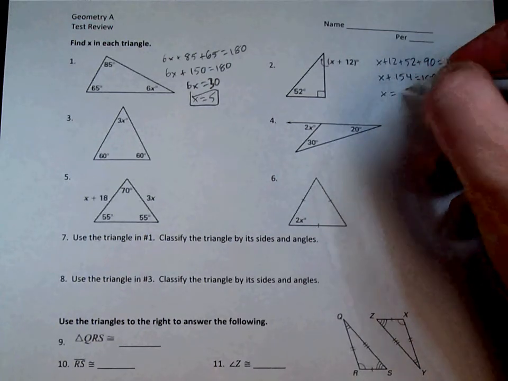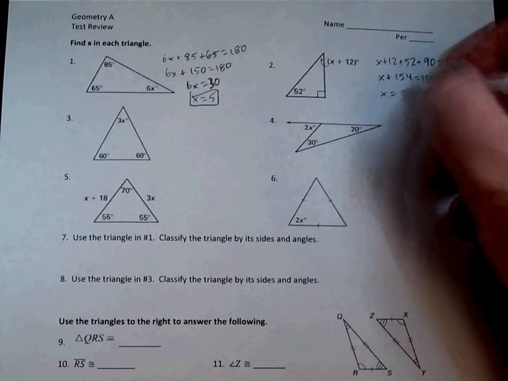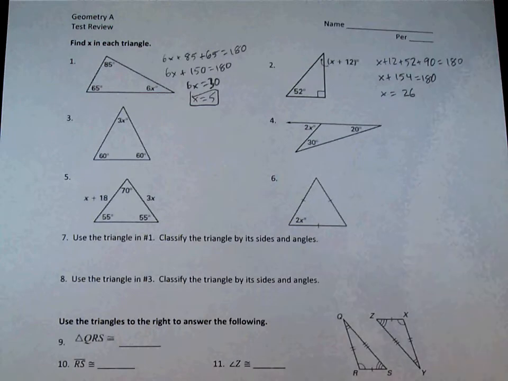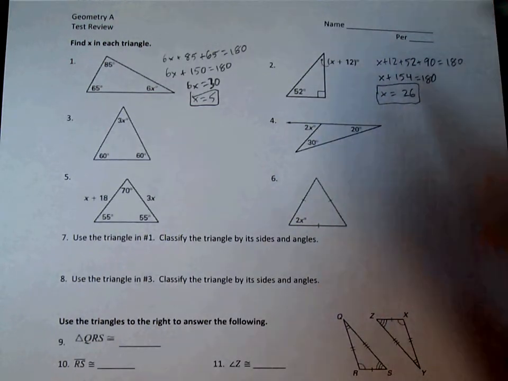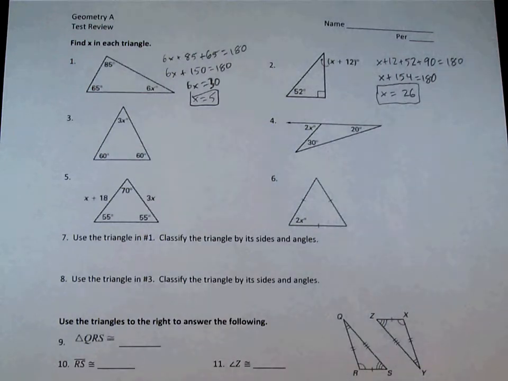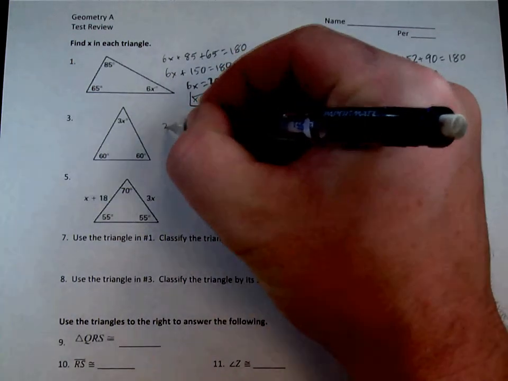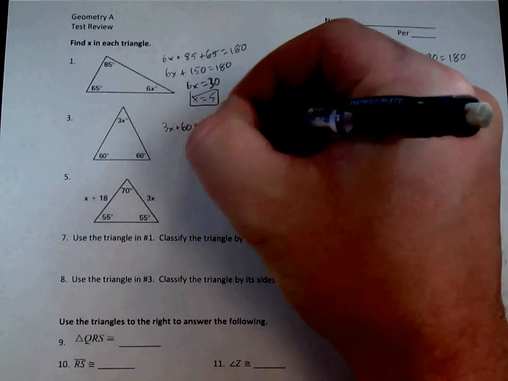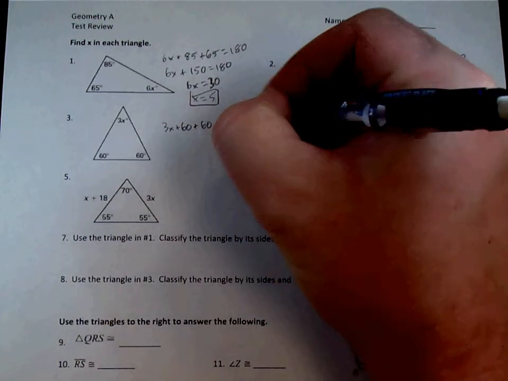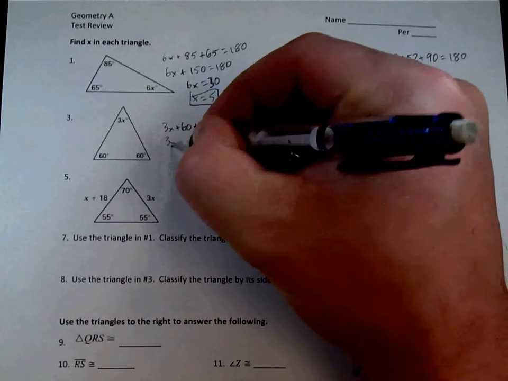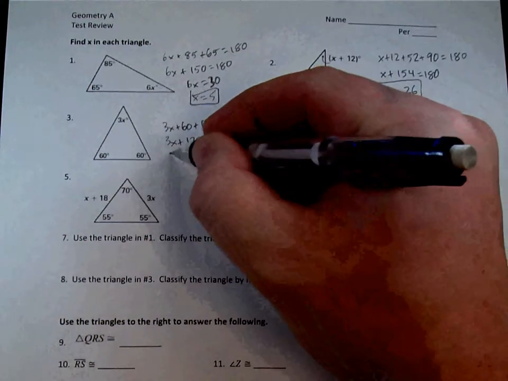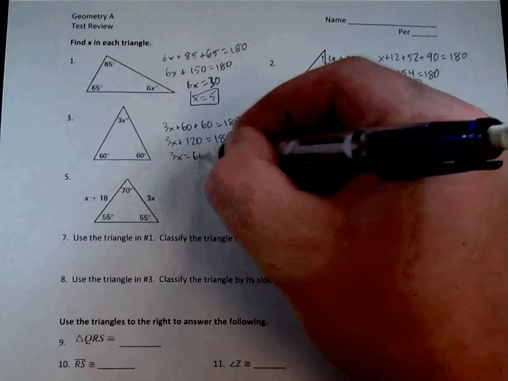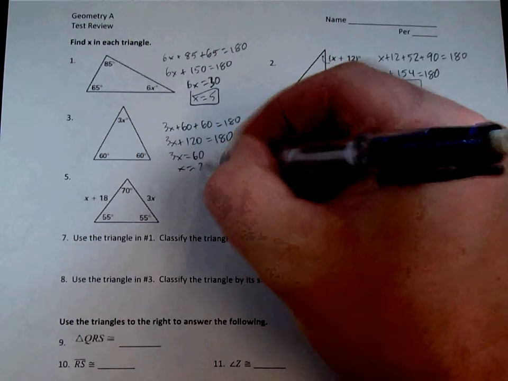And so we subtract, we get 26 rather. Number 3, so same thing. X equals 20.